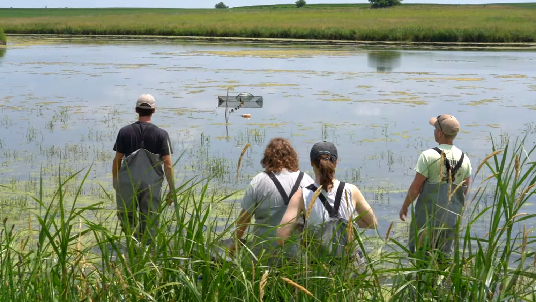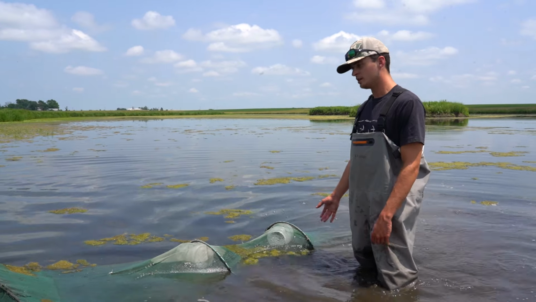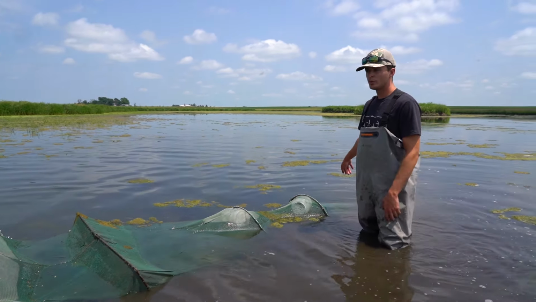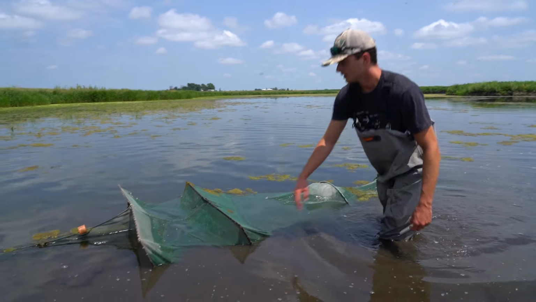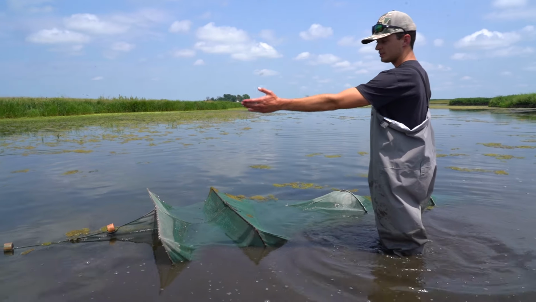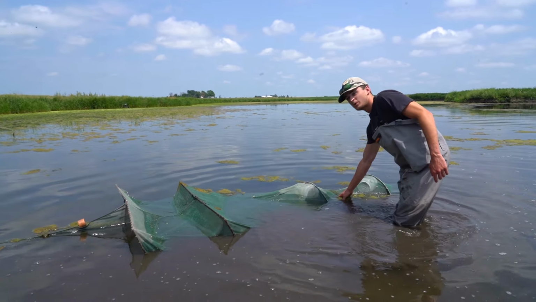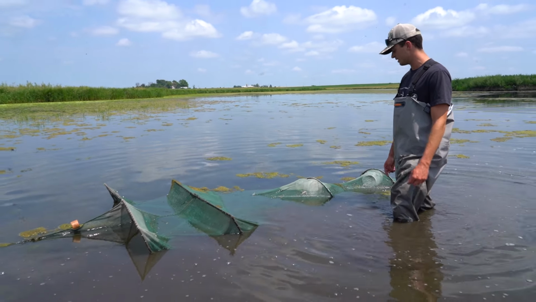And so here we have our mini fyke nets. We set these out yesterday, about 24 hours ago. Basically we just have each of us on either side. We have a weight on the bottom, pretty much just pull it tight so it's stood up like this. Then the fish will come in through this center line into this first portion, and then it funnels down a little smaller, and they get into this back portion. So this is typically where we have most of the minnows and whatnot.